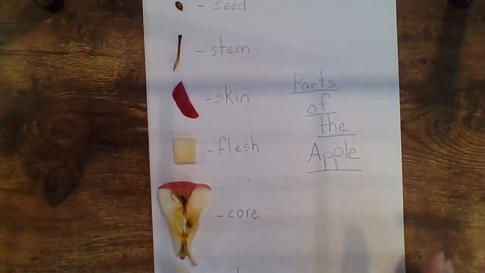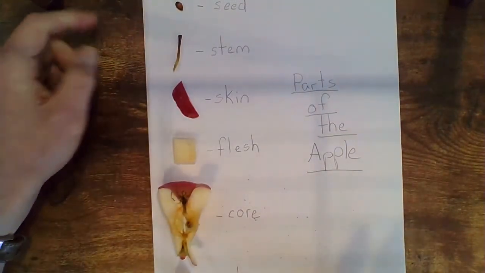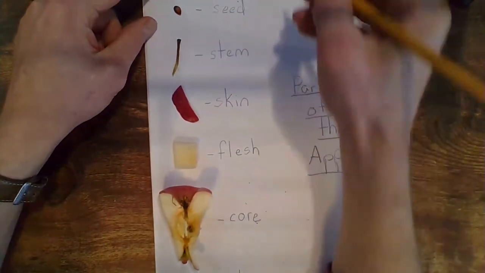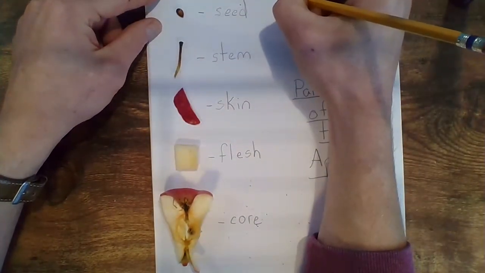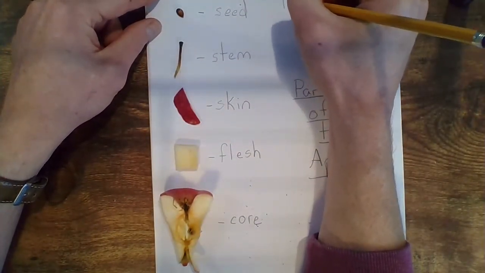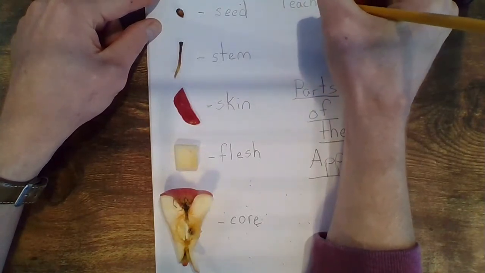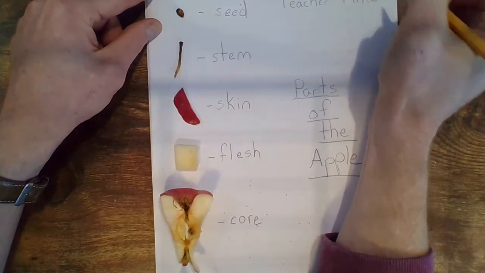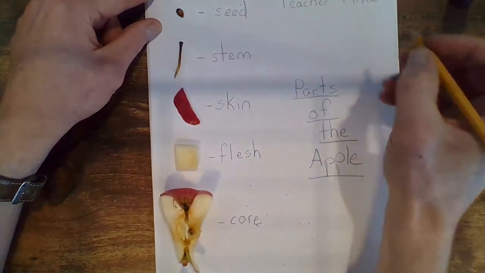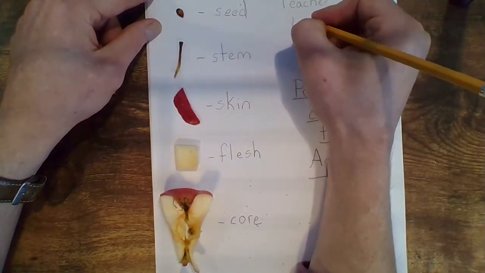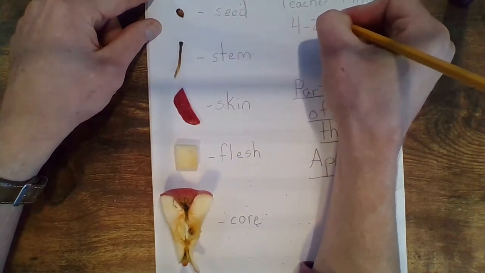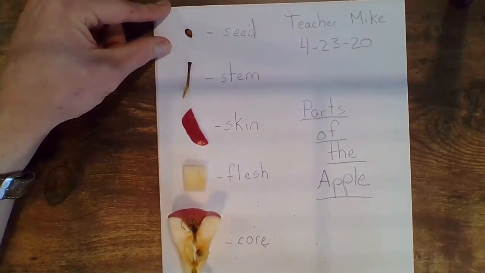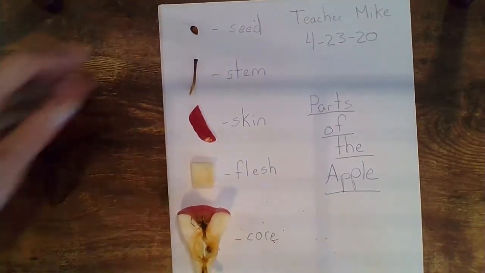There we go. There's one thing I forgot to do on my paper. Do you remember what it is? It's going to go at the top. What is it? My name. I forgot to write my name. Ooh, thank goodness I remembered. So I'm going to write Teacher Mike. And today is April 23rd. So I'm going to write 4-23-20. There we go. So that is my job.